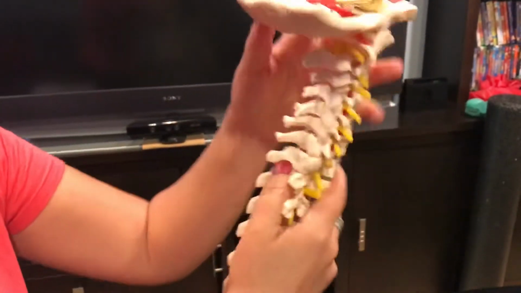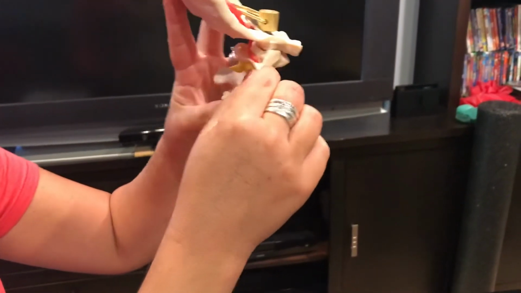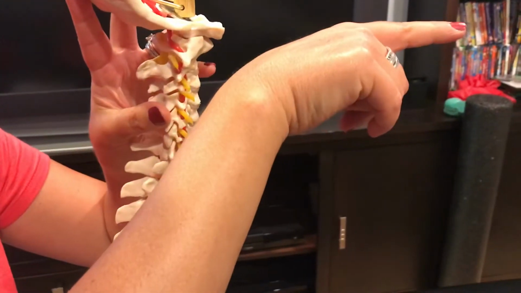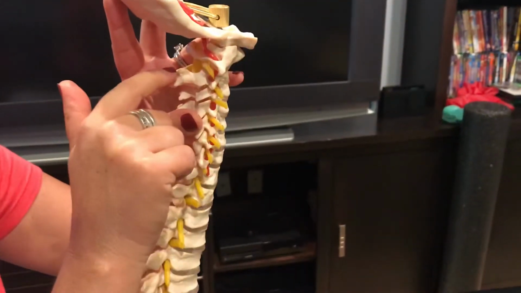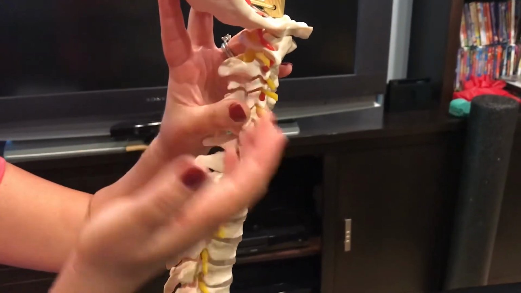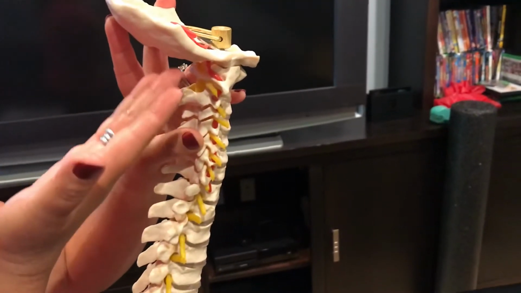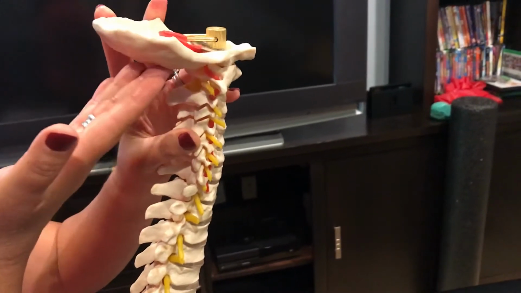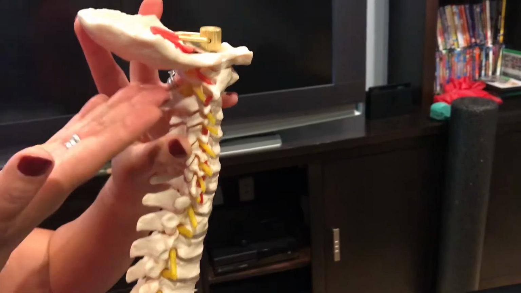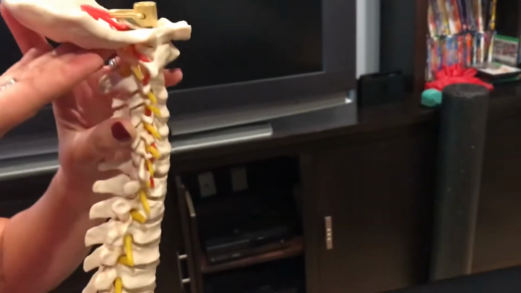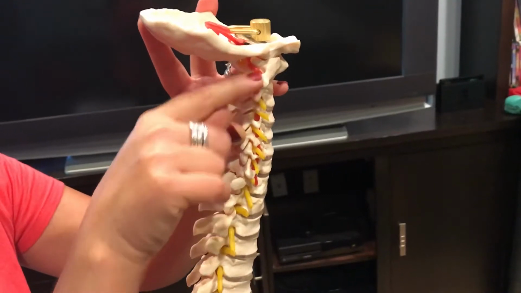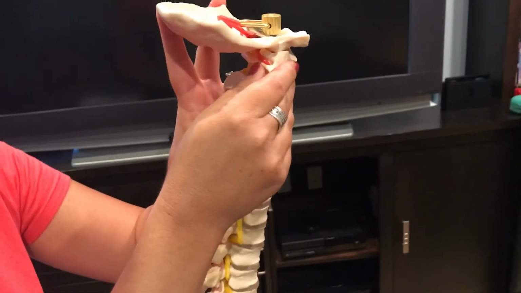So it prevents this atlas from sliding anteriorly on this axis. So the special test that we did when the patient was supine, and we took our hands on the occiput, because the atlas travels with the occiput, we basically created an anterior shear of the occiput on the axis to assess what the end feel feels like.